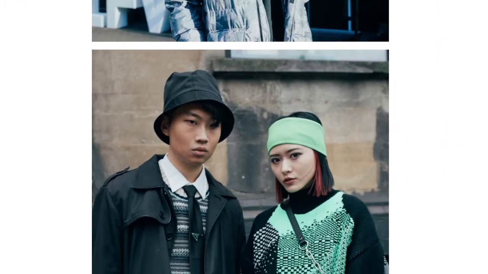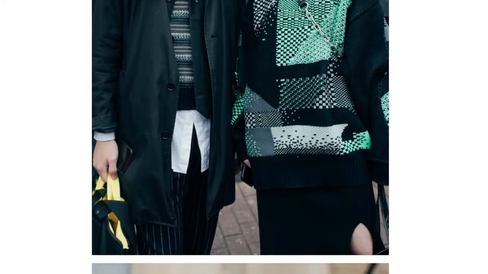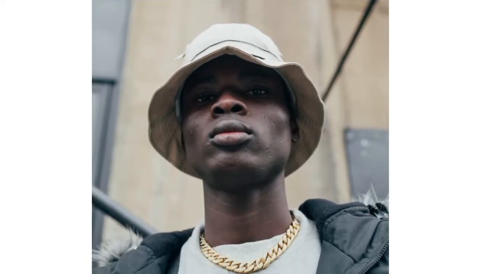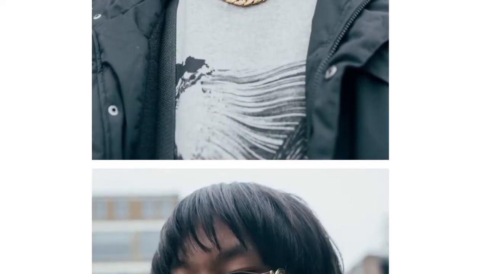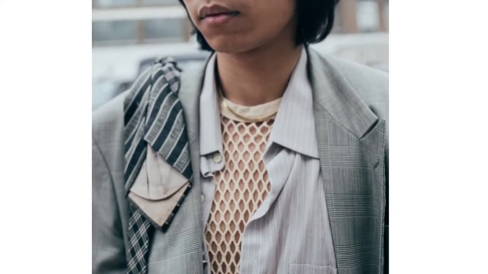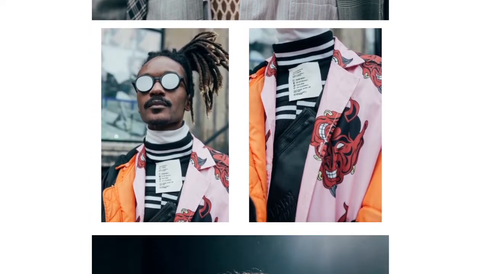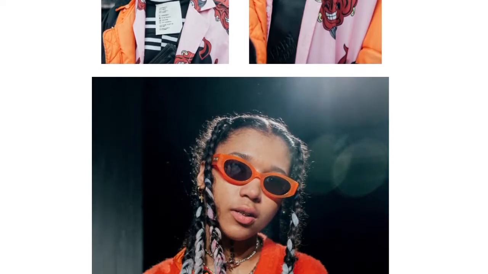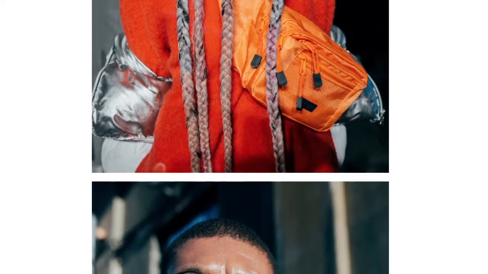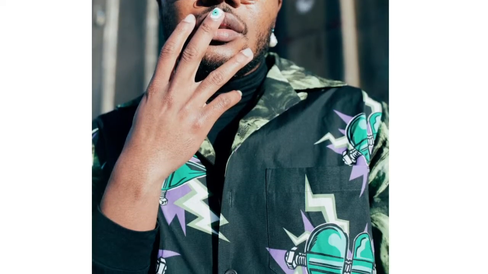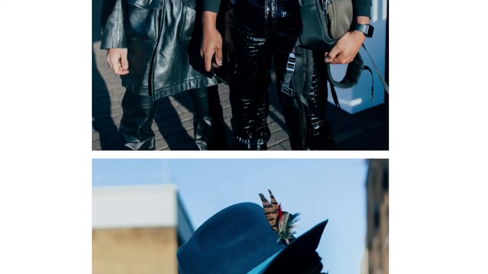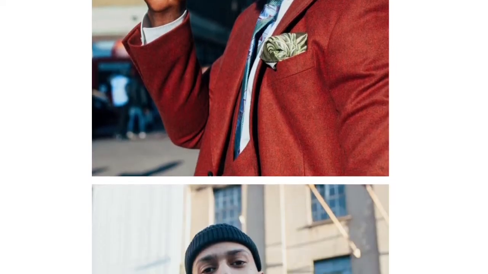So here are a few examples of street style fashion photography. These were taken from London Men's Fashion Week, and these really just show what street fashion photography is all about. It's about great lighting, great garments, and great people to photograph. I think these images really do give a good example of what it is to do street photography. It's about capturing the person as well as the garments and what makes them them.